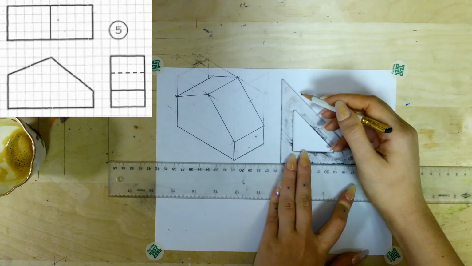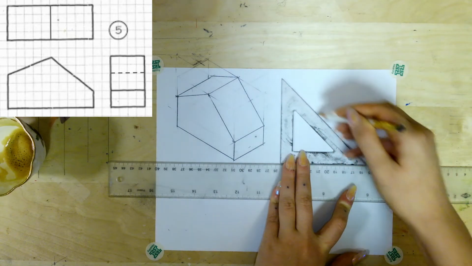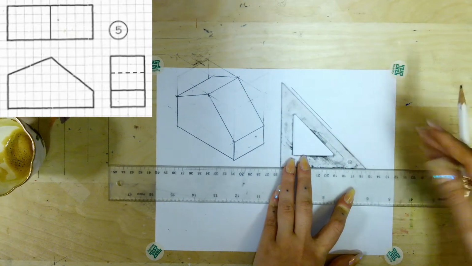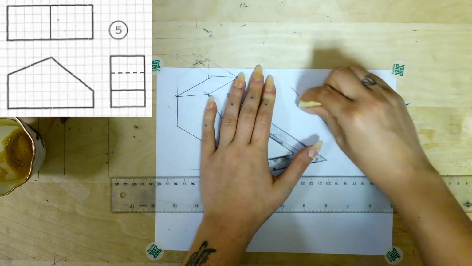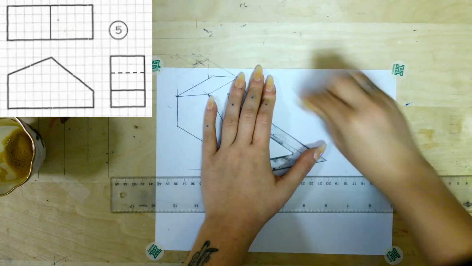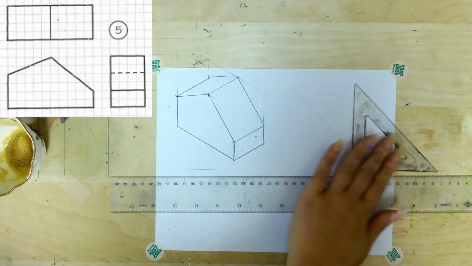So I'm going to just start by drawing my front or my top. And already I think I'm starting too high on the page. Need to trust myself more.